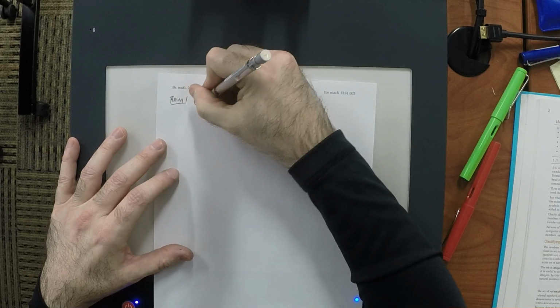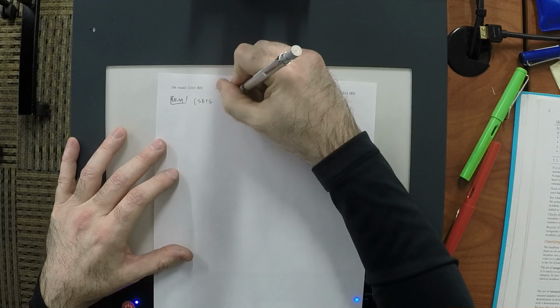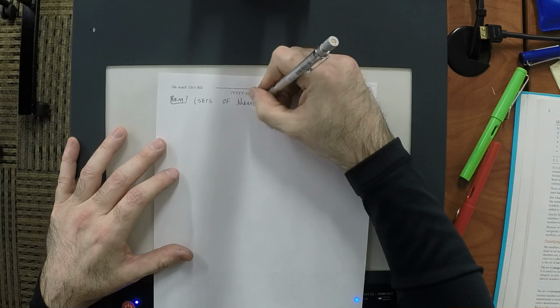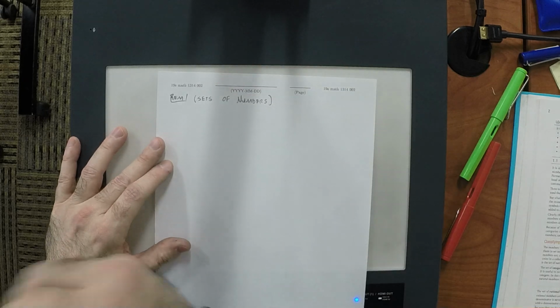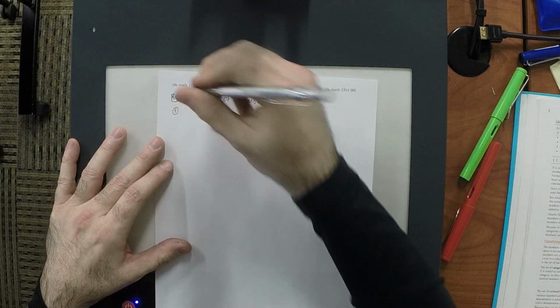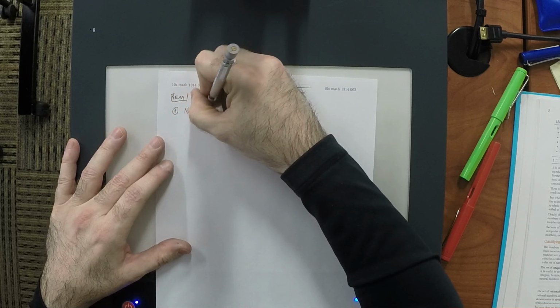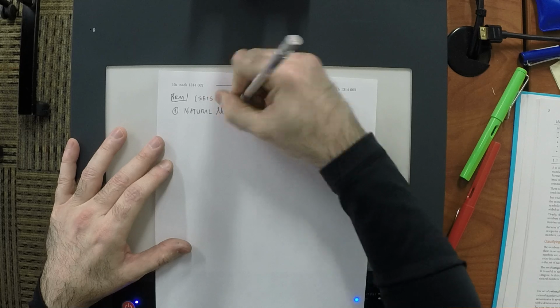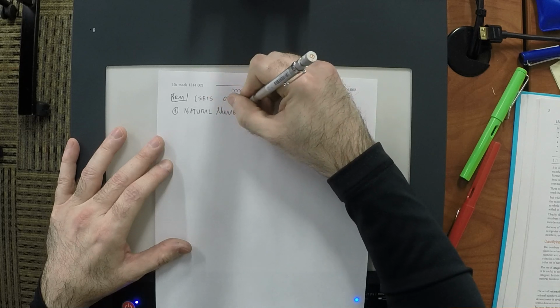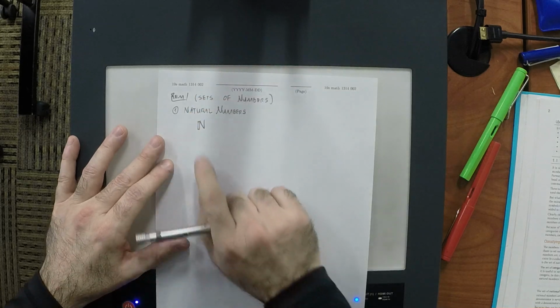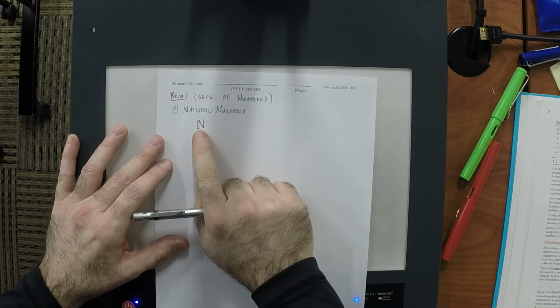So some things we need to know. Sets of numbers. These are things that you need to know by name from now on. So the first is the set of natural numbers. It's denoted with this fancy N. So that's an N, but it's written in a little bit fancy way.